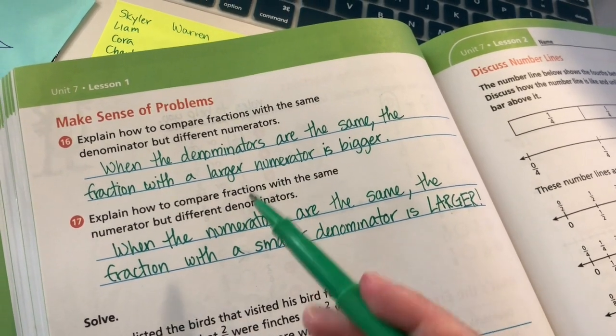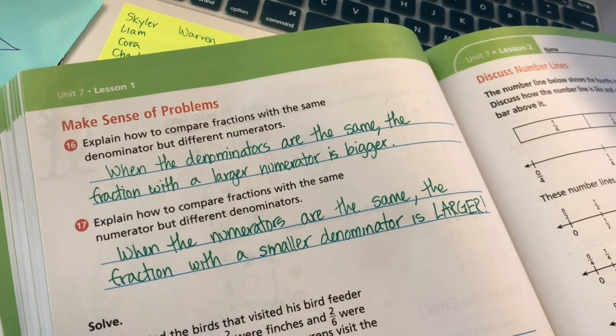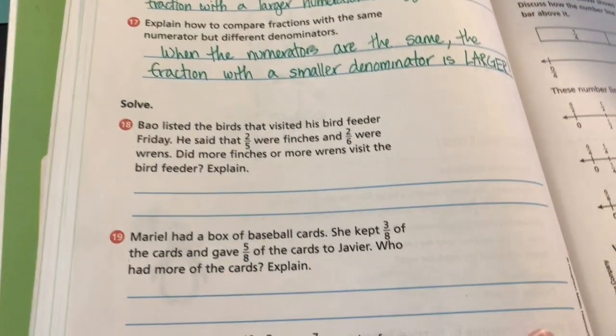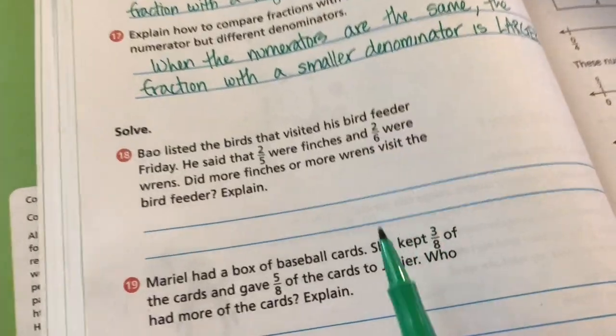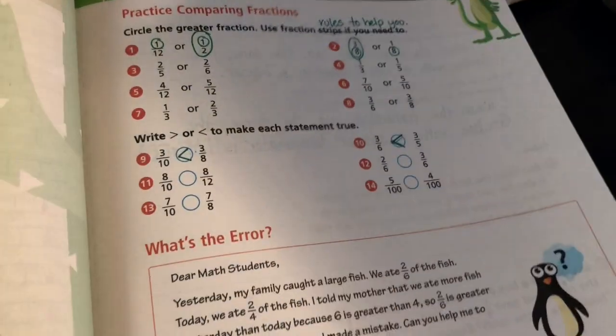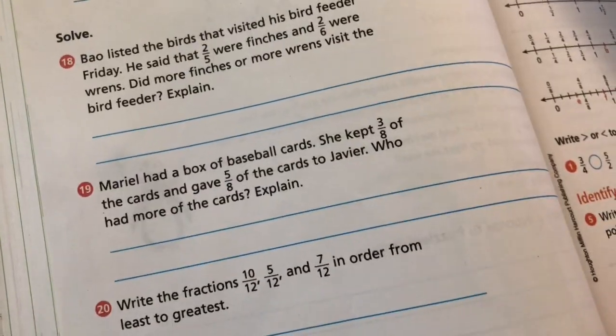So right here, we're just stating our rules. Simple. Okay, now solve. These are basically the same as the ones over here where you are comparing fractions. The only difference is that these are word problems. So I'm going to do number 18 with you.